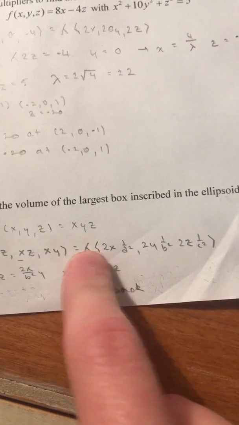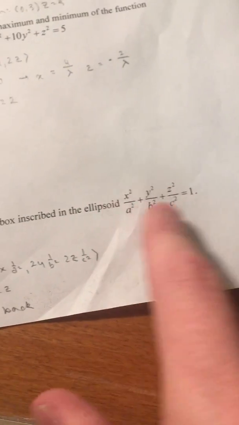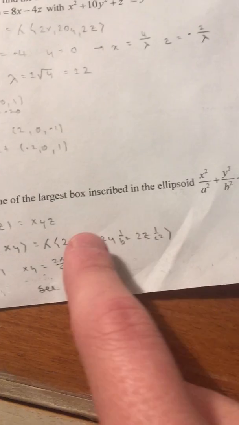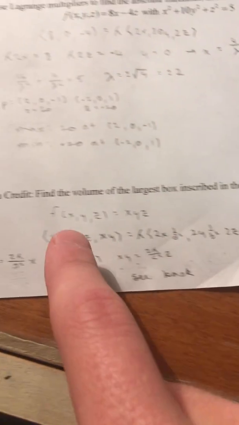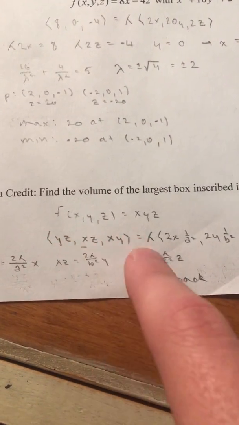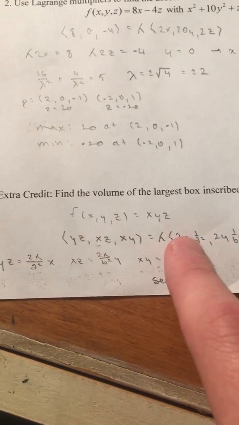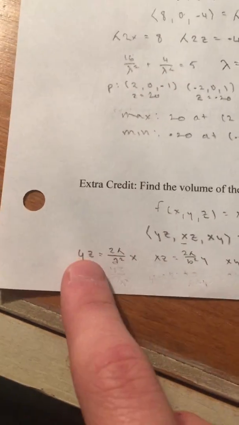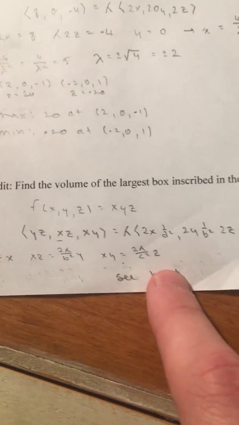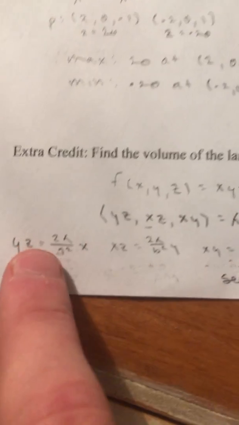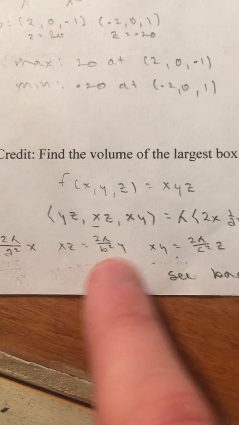So you have the Lagrange multiplier times the partial derivatives in x, y, and z of the constraint function over here, which equals the partial derivatives in x, y, and z of this function here. Then you set each of these components equal to the ones over there. So we have this one here and this one here, and you can notice that they look very similar. Alright, let's go over to the back.